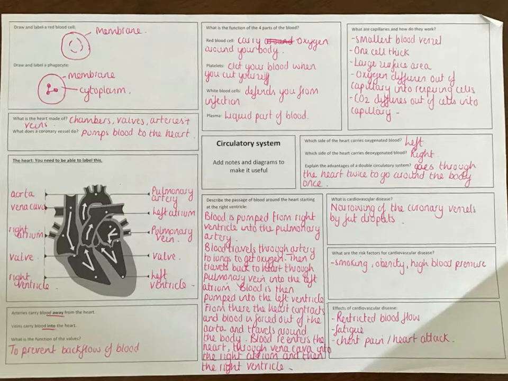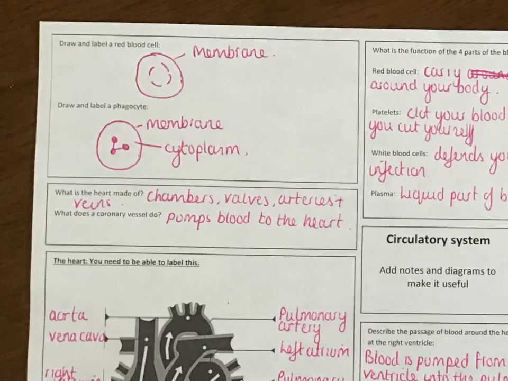Okay, so this is the review sheet for the circulatory system and circulation. So let's have a look at the answers. We can go through them.